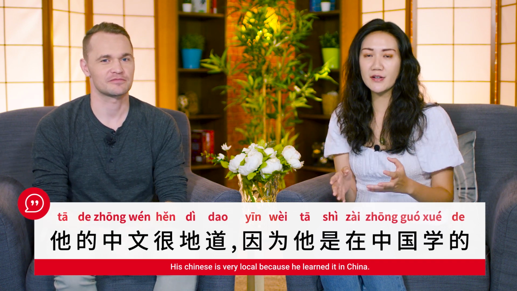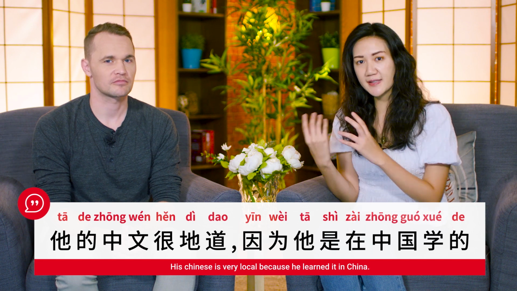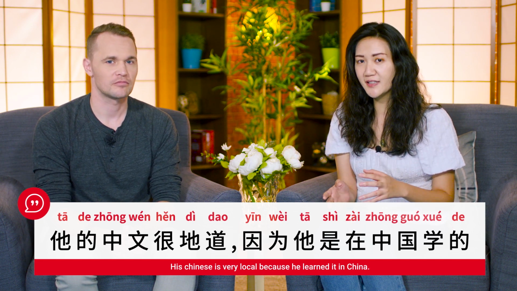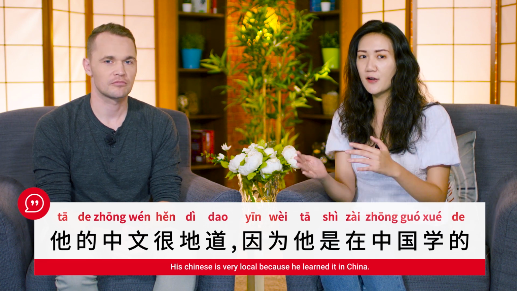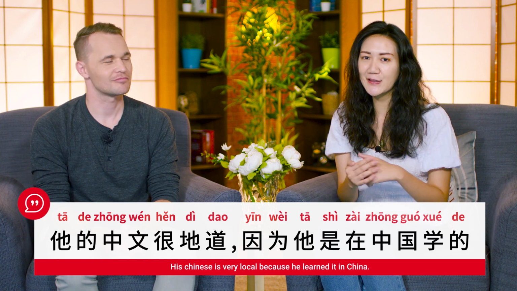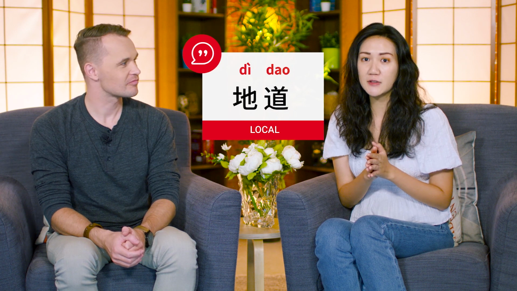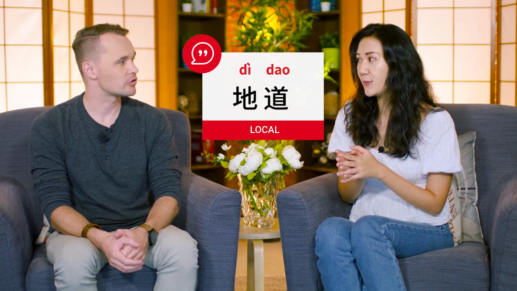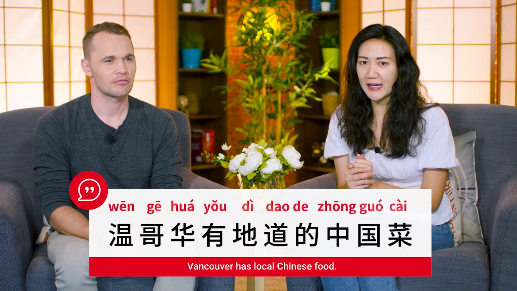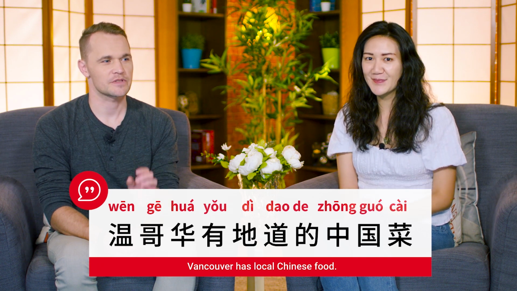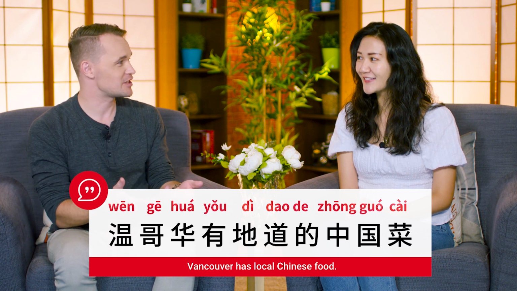On the right path. Here we can see 地道 is an adjective, whereas previously the underpass was a noun. If I say somebody's 中文 is 地道的, that means it belongs to one that is very local. It's local because he learned it in China. We can use 地道 not only to describe language, but also food. Let me give you an example. Local food. This place has really good Cantonese food, Chinese food, but it's not in China. 温哥华有地道的中国菜. So Vancouver has a lot of very local Chinese food, although it's not in China, because the immigrants all moved there and started restaurants many years ago. I have a friend who swears this restaurant in Vancouver has better food than back home in China. That's a thing.